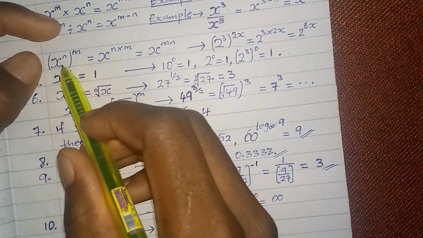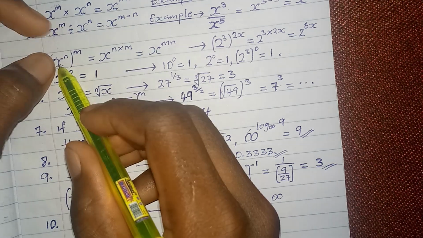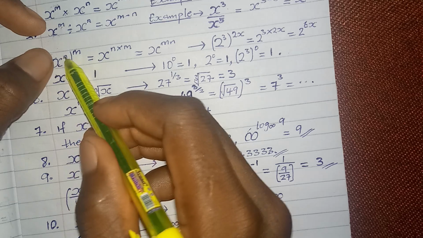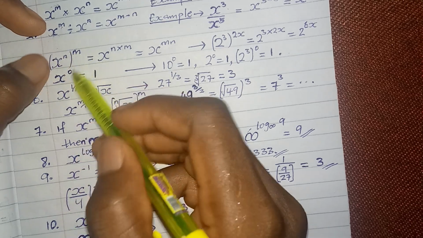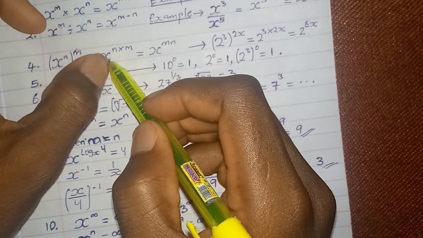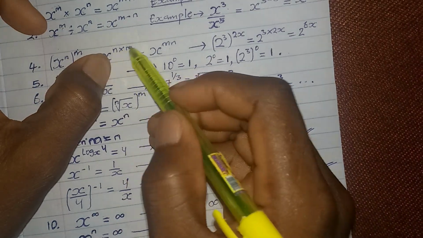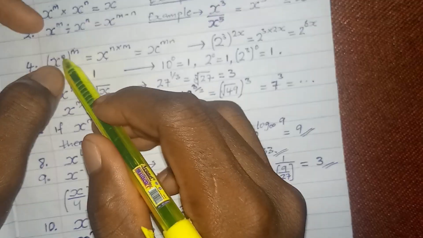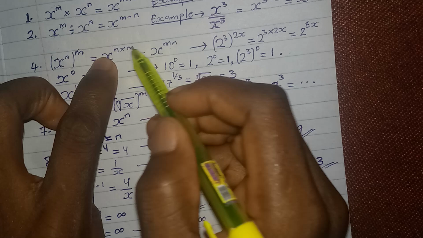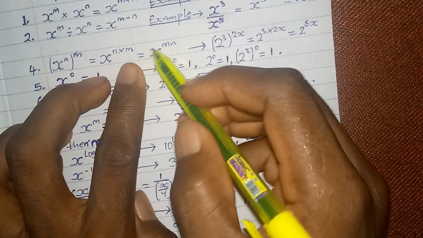Number 4: when you have an index term in a bracket raised to another power, you have x raised to the power n, everything in bracket raised to the power m. It is the same thing as picking that x, then raising it to the power of the multiplication of those two terms, the one in the bracket and the one outside the bracket, which gives us x raised to the power m times n.